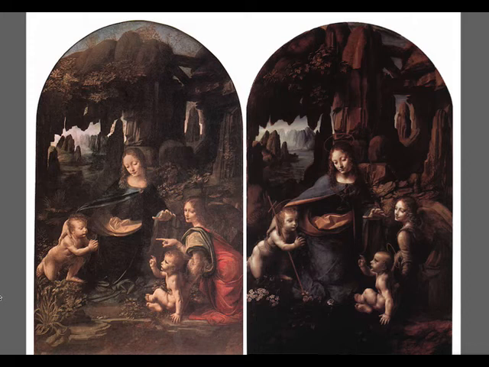The figures are rendered with absolute reality in terms of their position in space, the volume of the forms with modeling, and surface textures of everything are accurate in every way. It's filled with all sorts of details, similar to what was only a quality of Northern art, where all the little flowers and plants are accurate botanical illustrations of whatever they are representing.